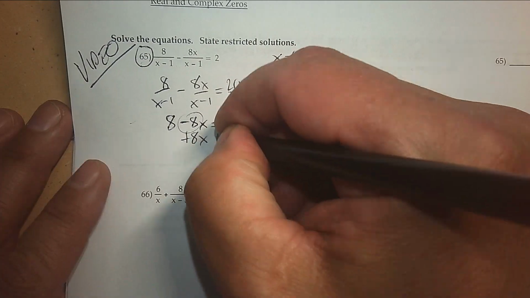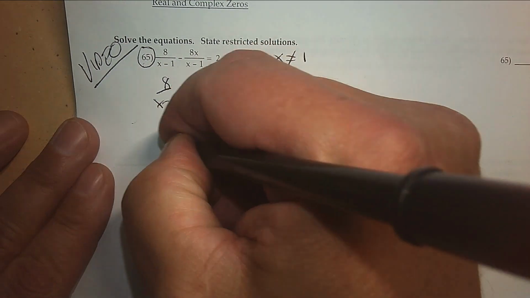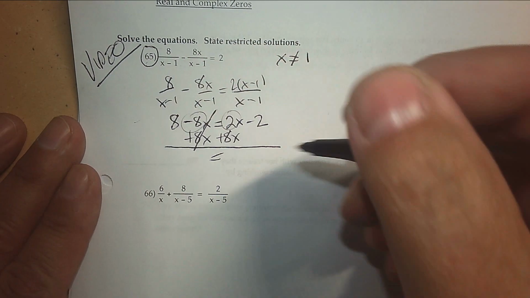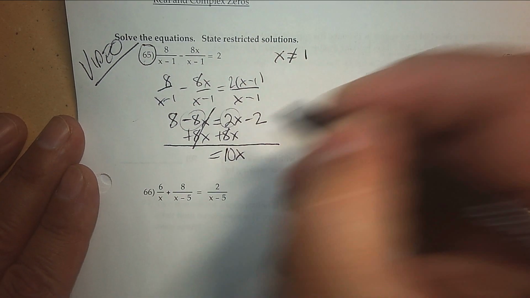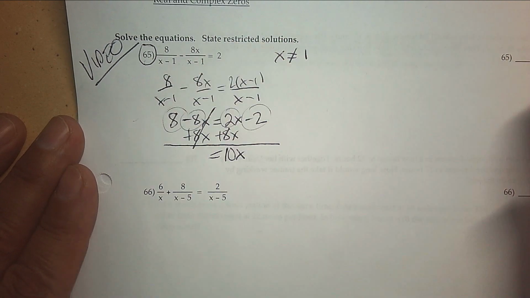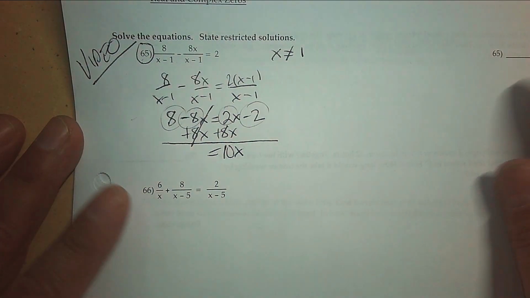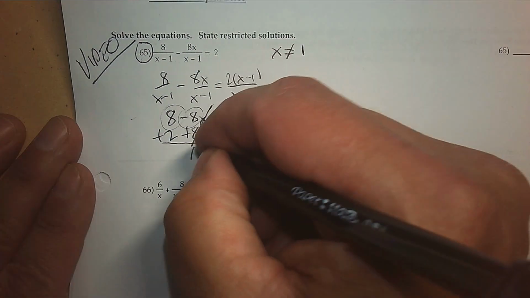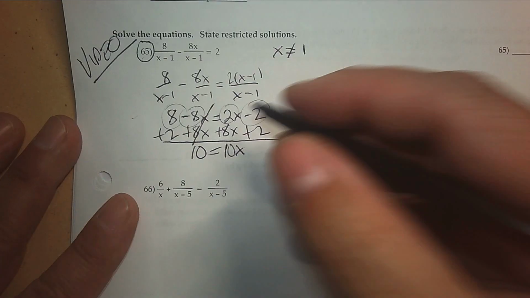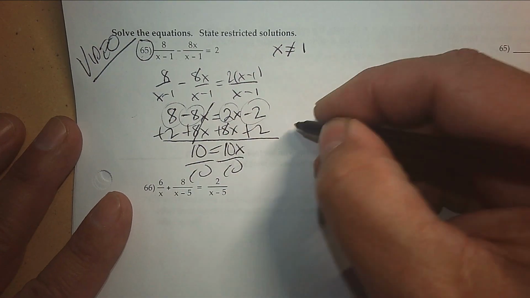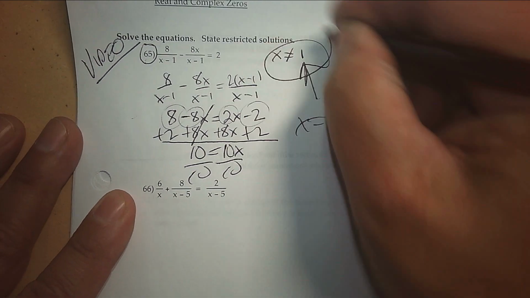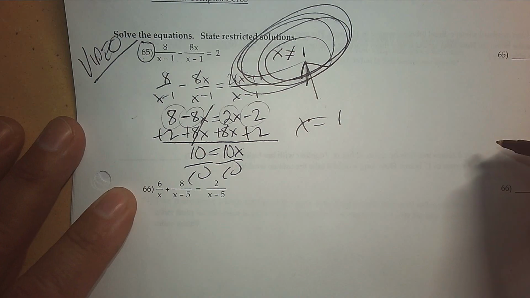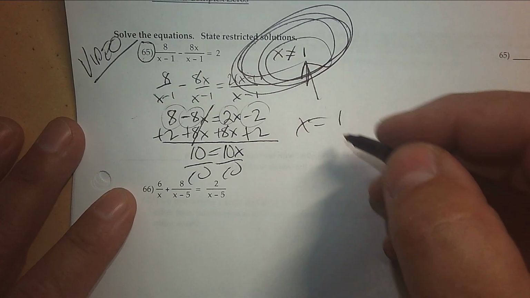I like keeping things positive because I'm a positive person. So 2 plus 8 is 10. What can I do with the negative 2 and the 8? What is 8 plus 2? Divide? What does x equal? X equals 1.